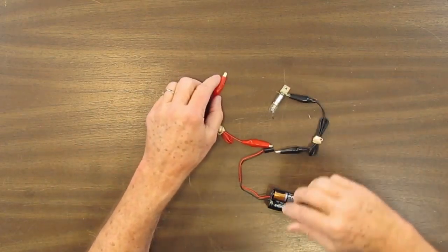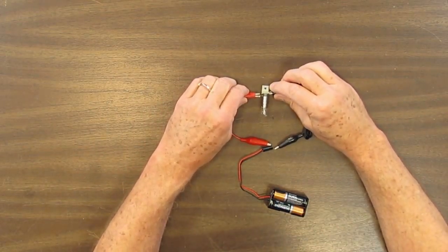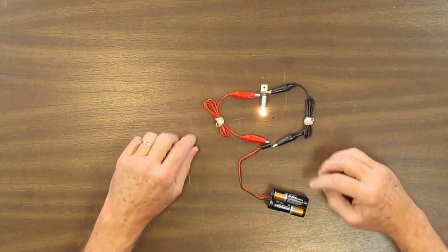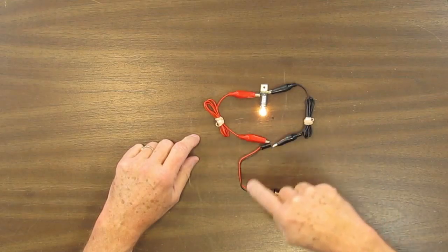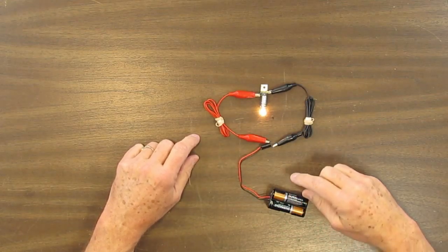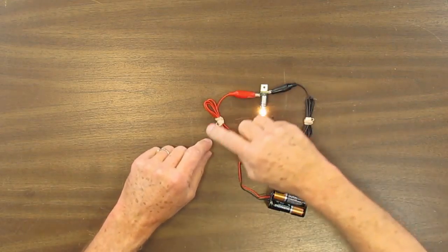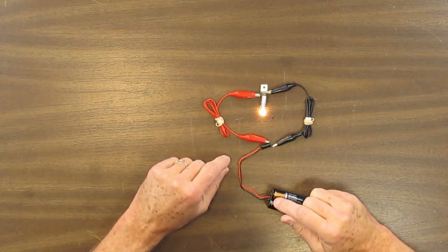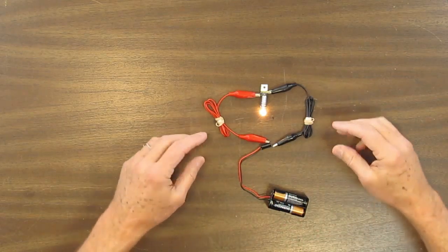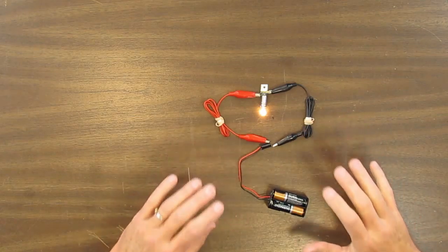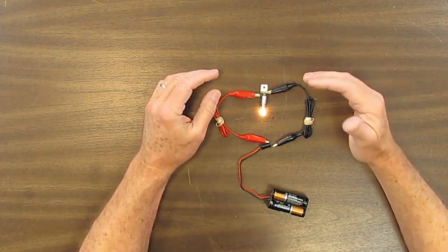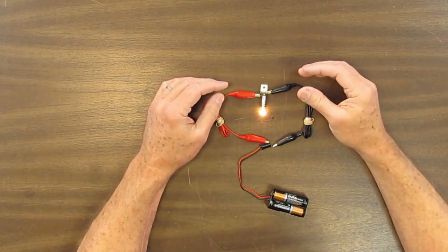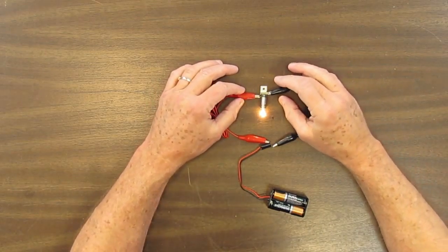Here's our sample circuit with a battery and a light bulb. And we know that the battery makes a voltage that pushes the electricity through the circuit. The current is the amount of electricity that's moving, and the resistance is what the circuit has that tries to keep the electricity from moving, and the voltage has to overcome that resistance to make the current.